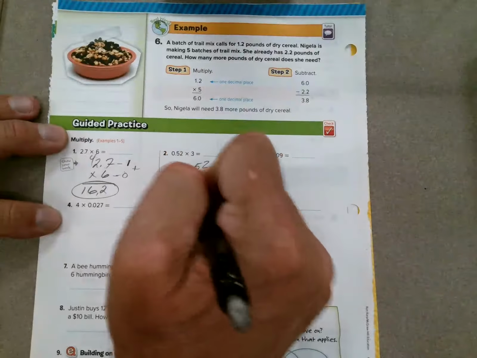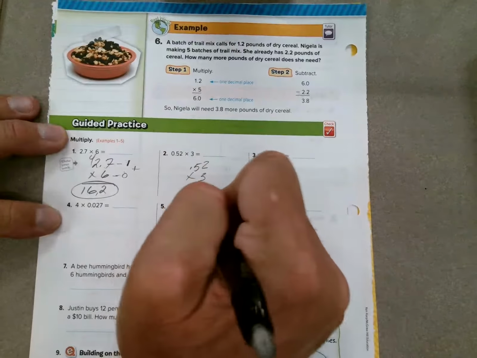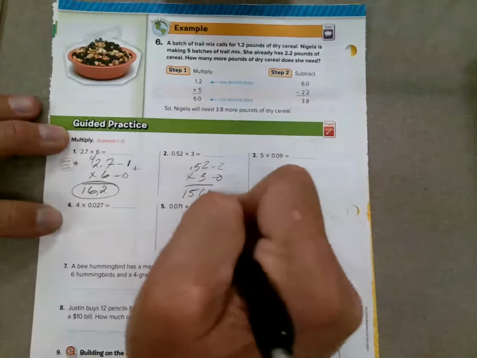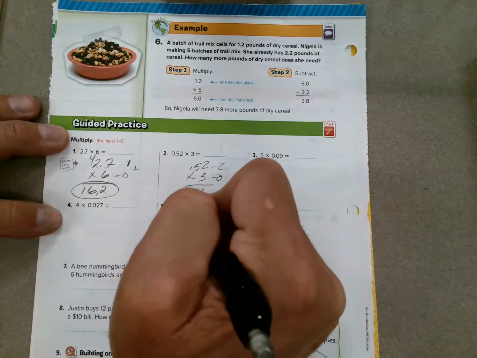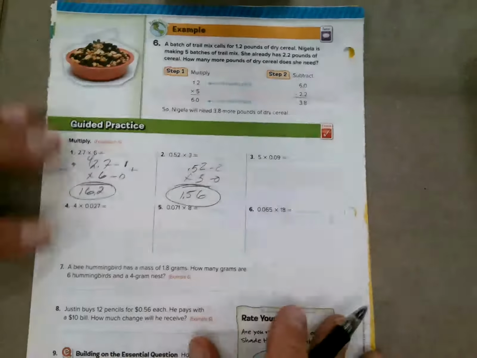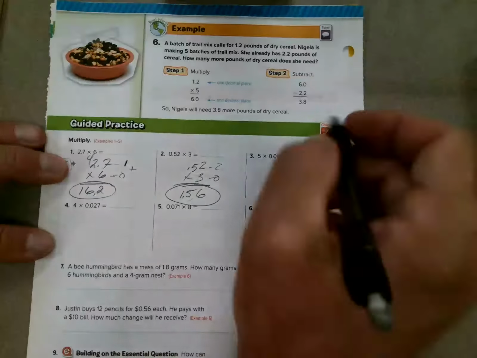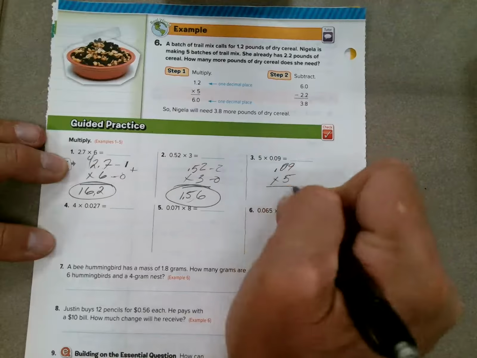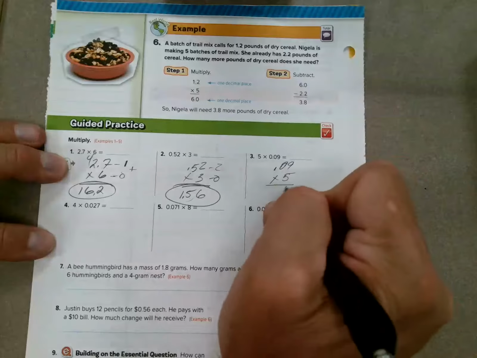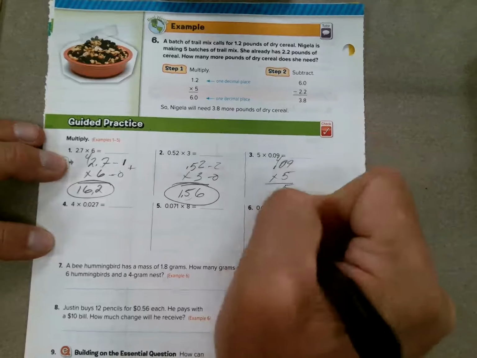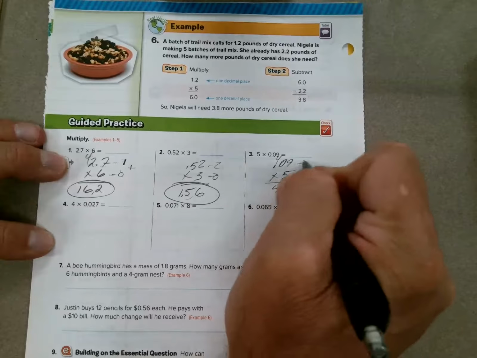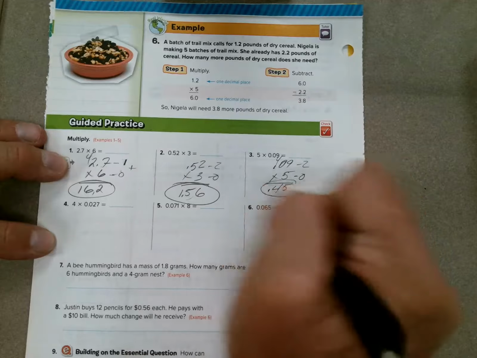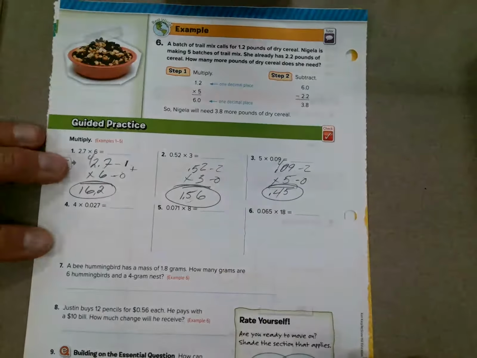52 hundredths times 3. 3 times 2 is 6. 3 times 5 is 15. I have 2 and none, so let's move it over 1, 2, circle our final answer, 1 and 56 hundredths. 9 hundredths times 5. 5 times 9 is 45. Carry the 4. 0 and 4 is 4. 2, 0. Take it over 2. And there it is, 45 hundredths.